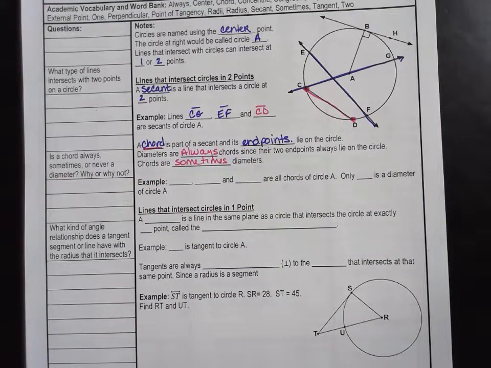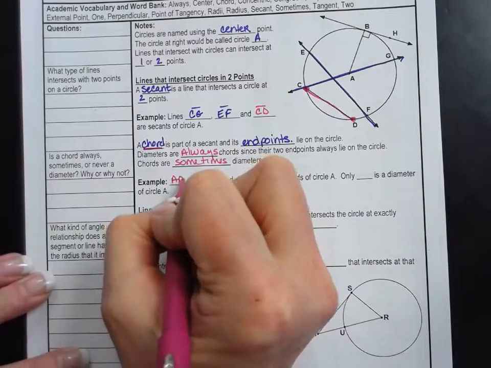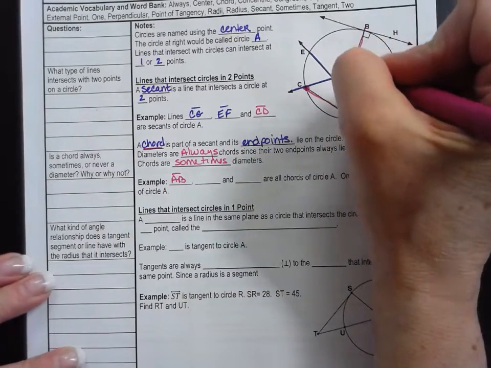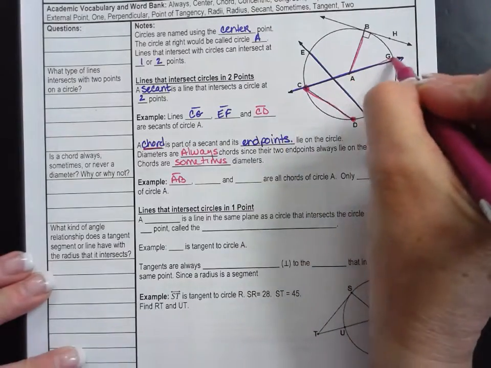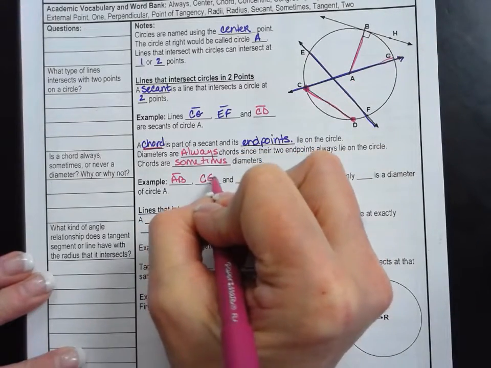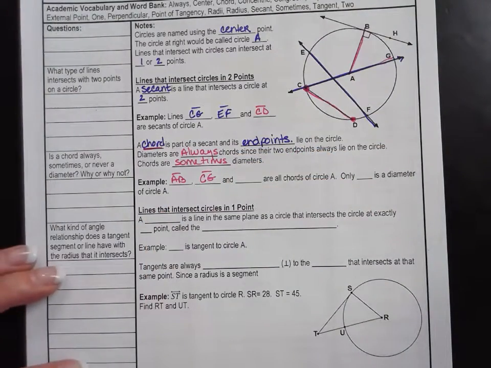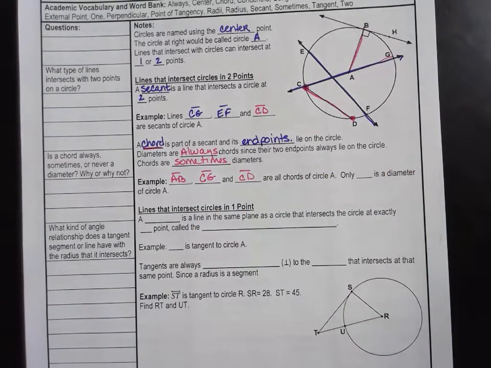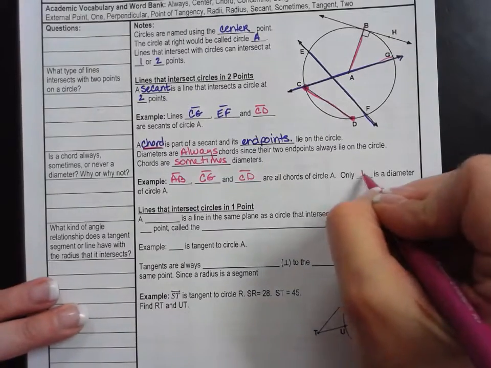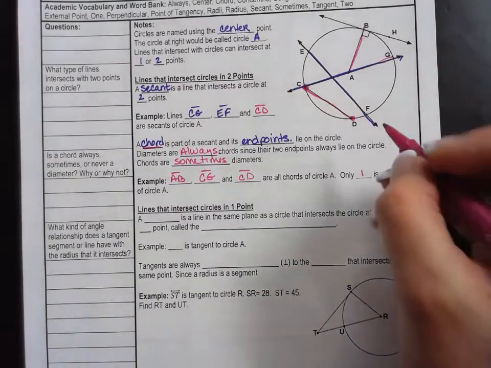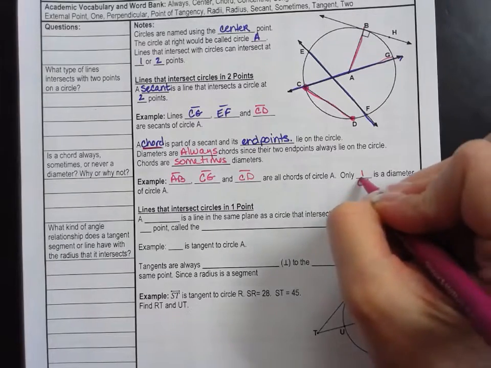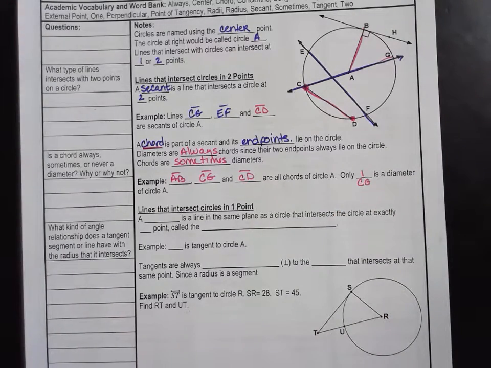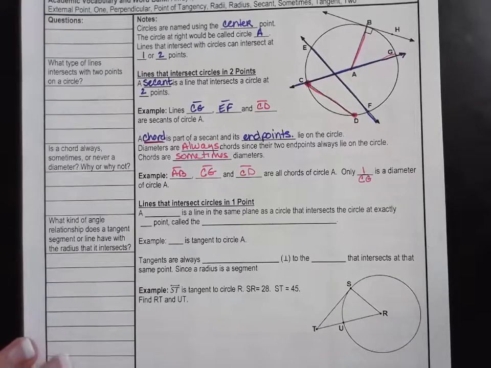Okay? So we have AB is a chord. CG would be a chord because that's a diameter. And CD is a chord. But only one's the diameter, which would be our CG. Good with those?